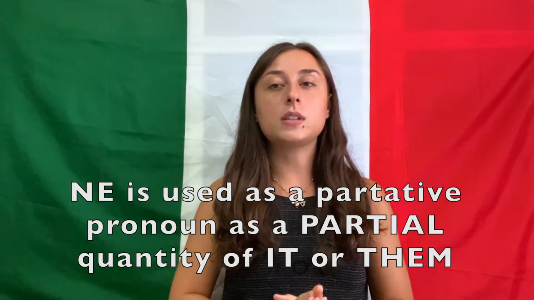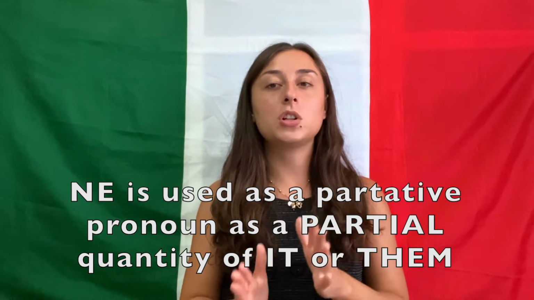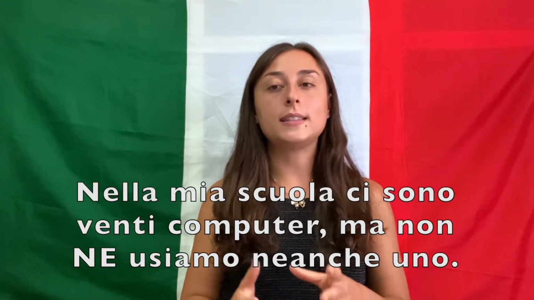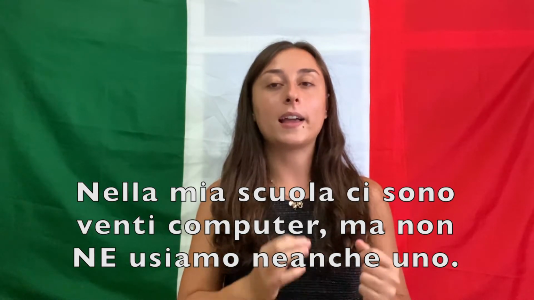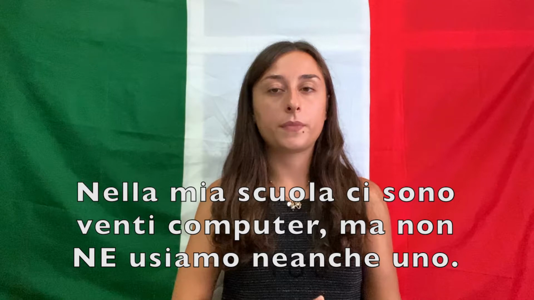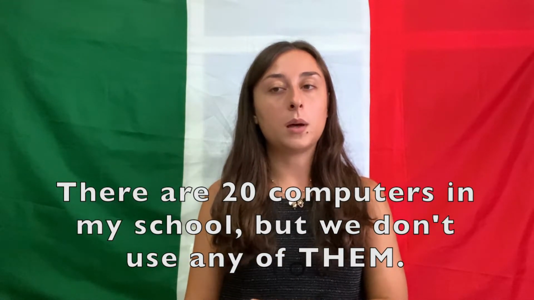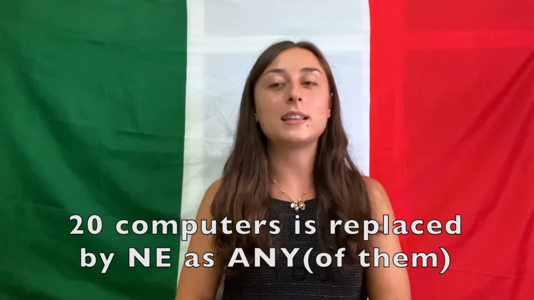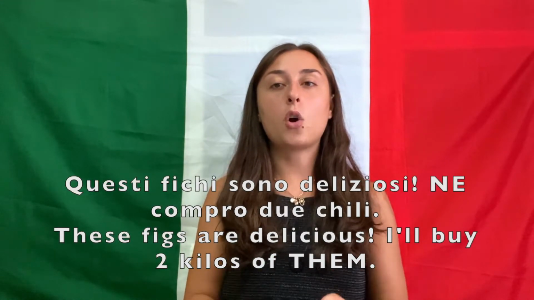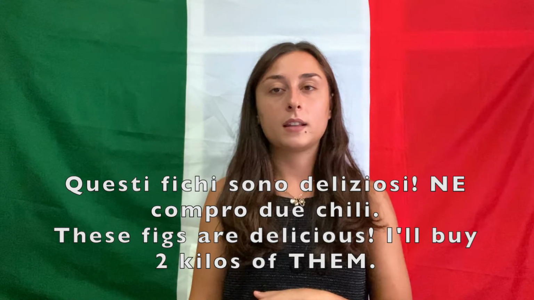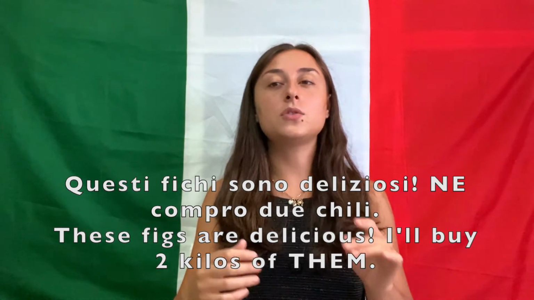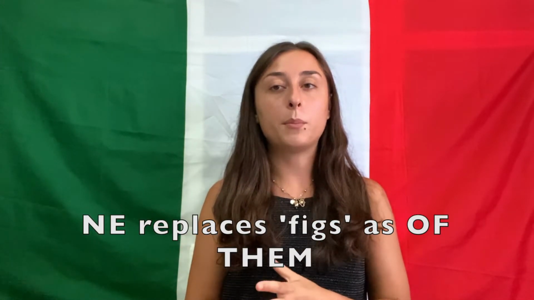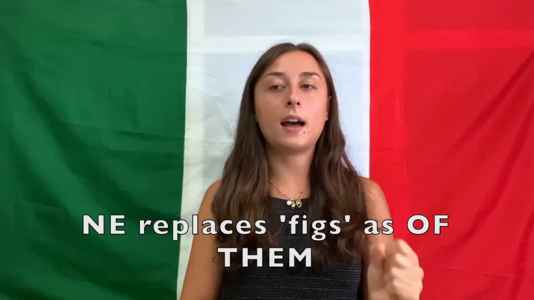Third, ne is used as a partitive pronoun. It indicates a partial quantity of it or them. Here are some examples. Nella mia scuola ci sono 20 computer, ma non ne usiamo neanche uno. There are 20 computers in my school, but we don't use any of them. In this case, 20 computers is replaced by ne as any of them. Questi fichi sono deliziosi, ne compro 2 chili. These figs are delicious, I'll buy 2 kilos of them. In this example, these figs are replaced with ne as of them.